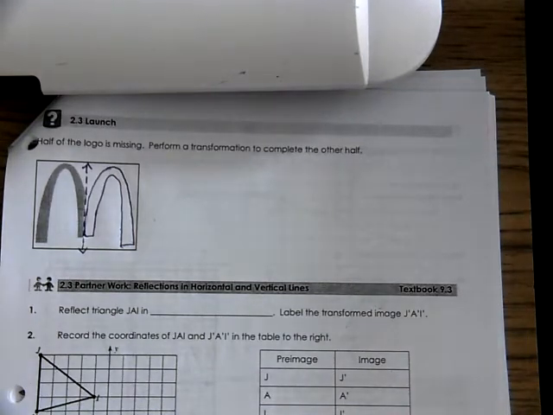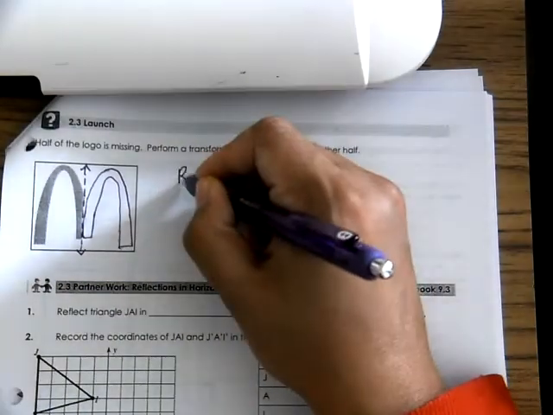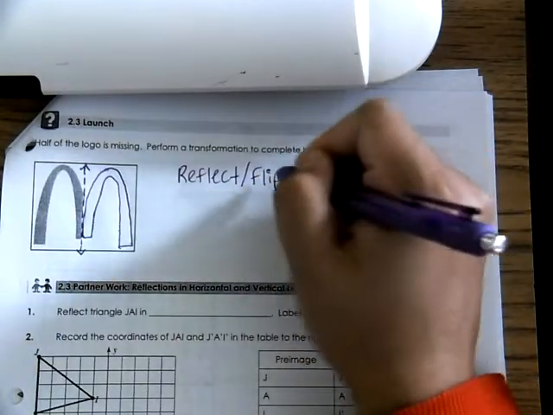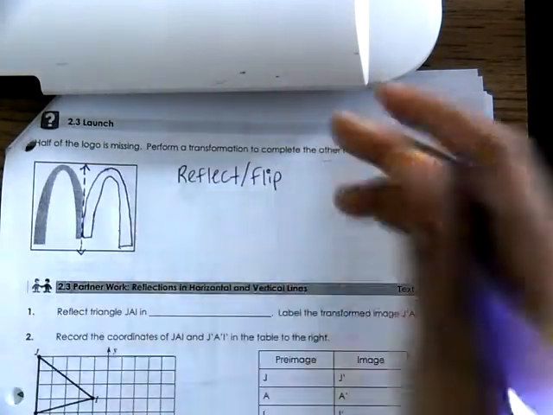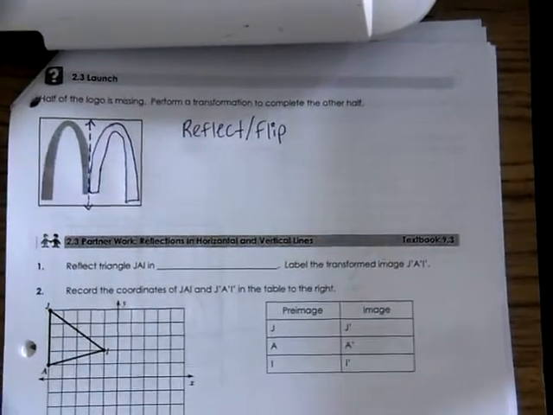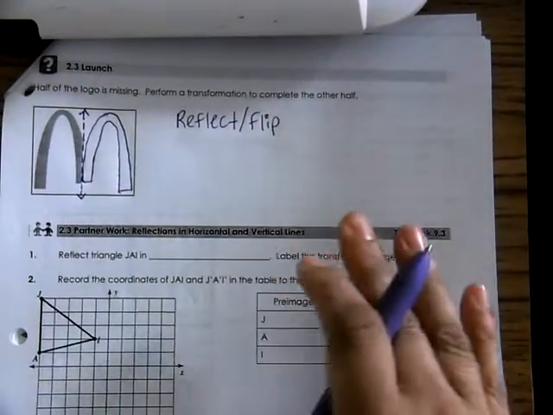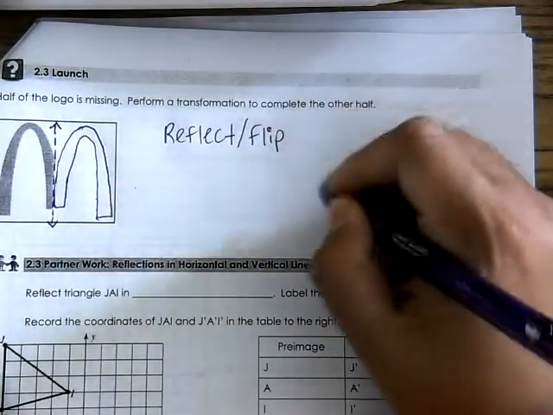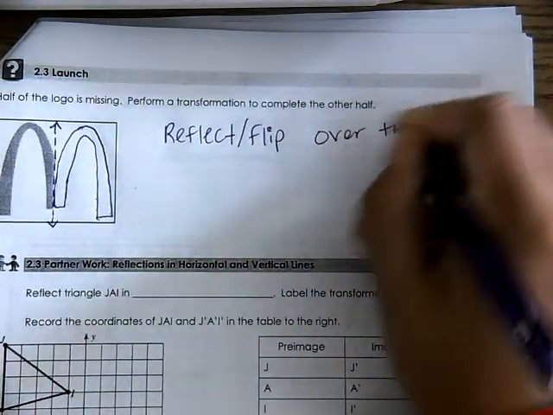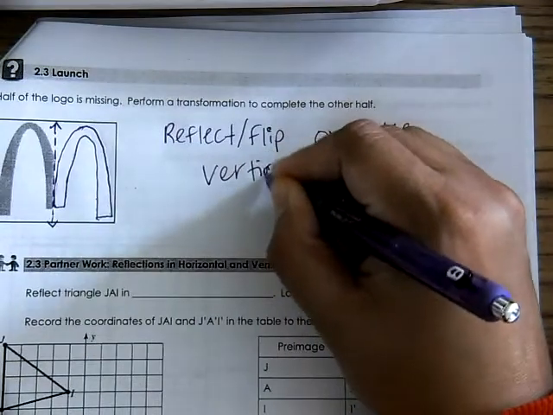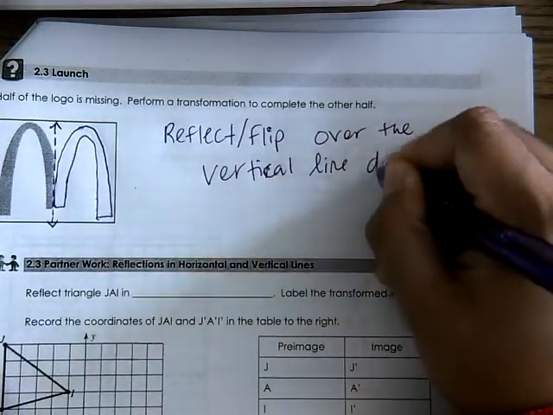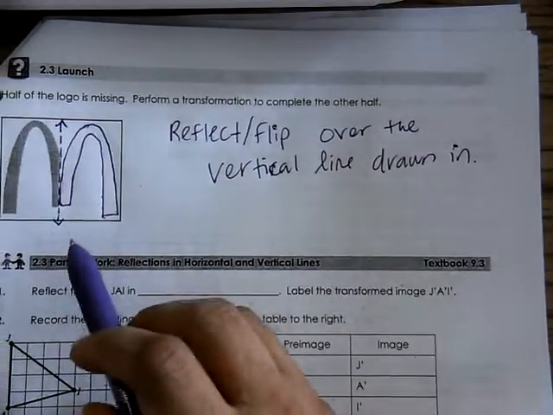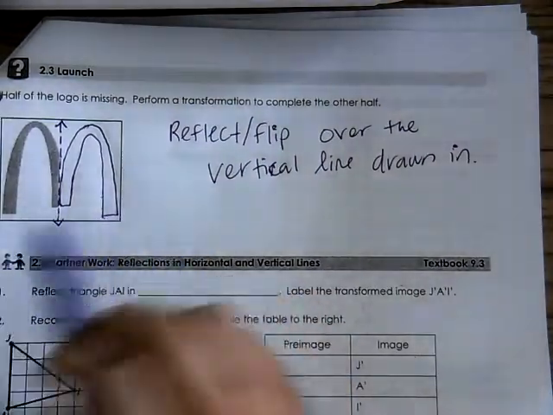And it says, what transformation did we do? So let's write down that we reflected, or you can use the word flip. Technically, reflection or reflect is the more mathematical term for it. And then flip is just what you're actually actively doing. So we are reflecting or flipping over the vertical line drawn in. Since I drew that line first to show that that's what I'm going to flip over, that's the vertical line we flipped over.